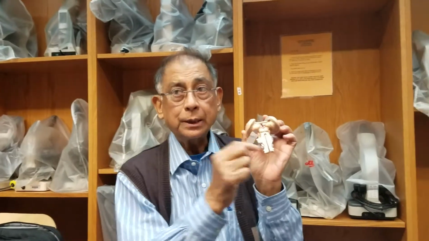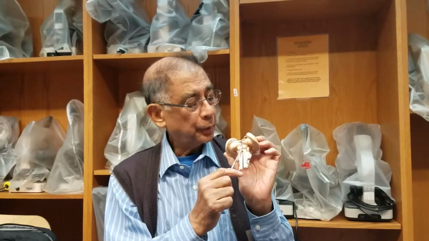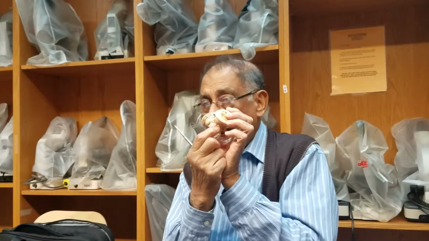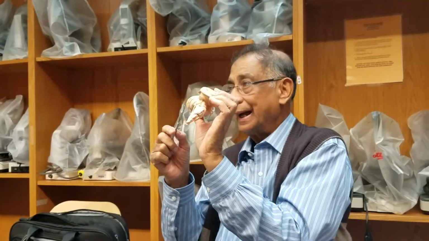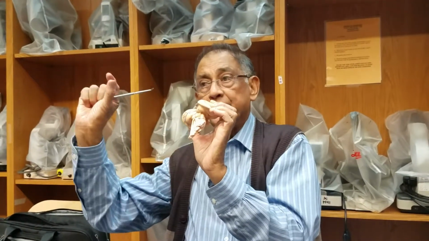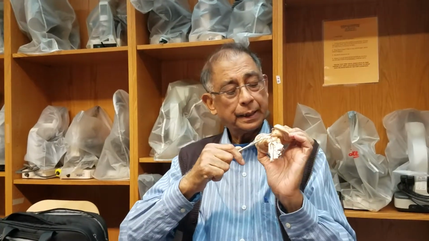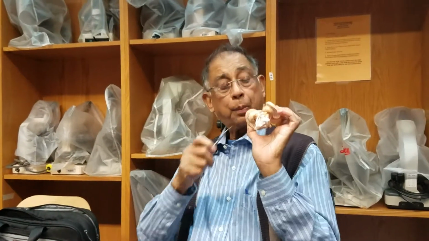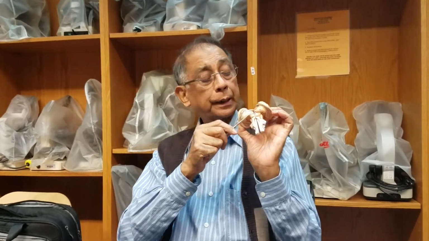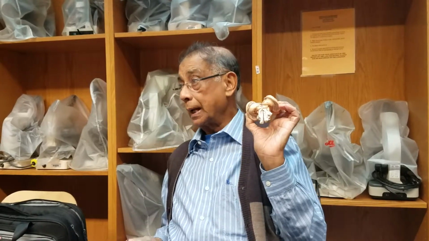Two superior colliculi, two inferior colliculi, and between the two superior colliculi, can you see a pink structure? That is one structure that has been cut into two halves. That is the pineal gland.